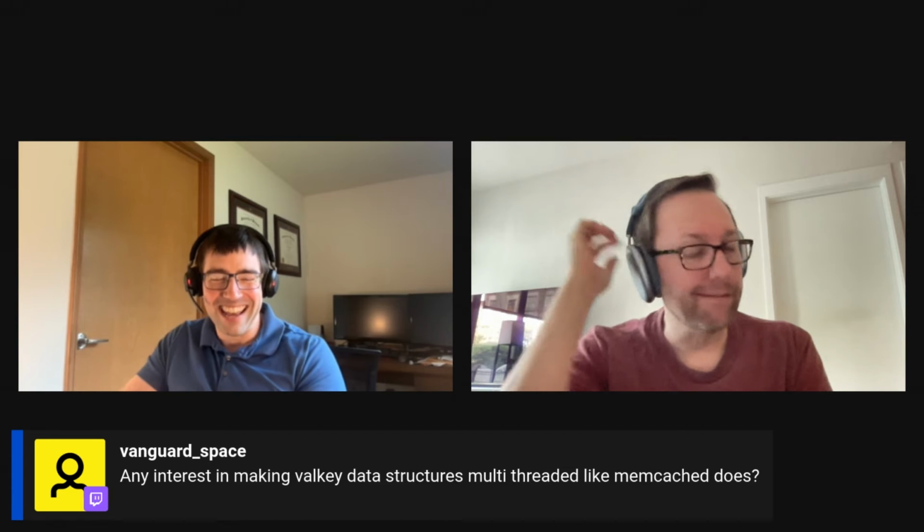And beyond that, it's up to who's able to contribute and what the requests are. Vanguard says, any interest in making Valkey data structures multi-threaded like Memcached does? Boy, Vanguard knows about their caches. Yeah, it's a good question. So with this 8.0 release, the data structures themselves are not multi-threaded, but the actual backend connection processing is, and that's how it's able to achieve much higher throughput overall.